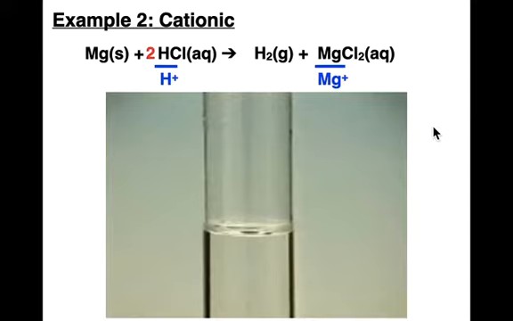Okay, now remember there's two types, cationic, and then there's also anionic. So in this case, we're going to take chlorine and put it into a solution of sodium bromide. And what will happen is that elemental bromine will form and chlorine will become part of the compound. Balancing it.